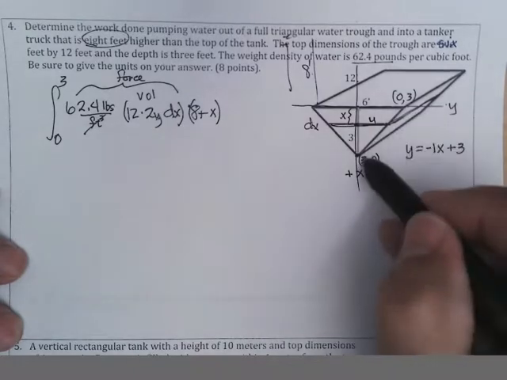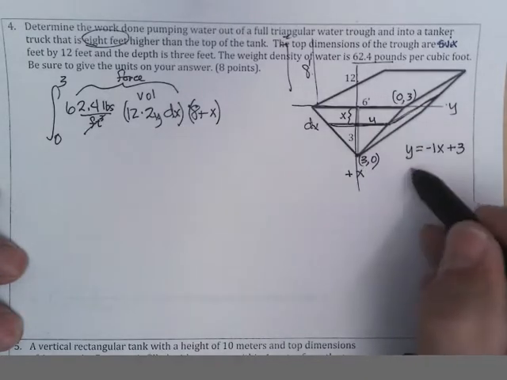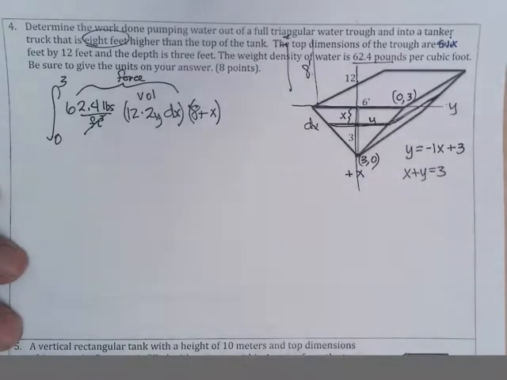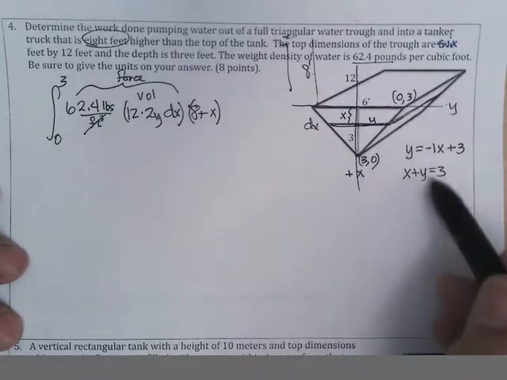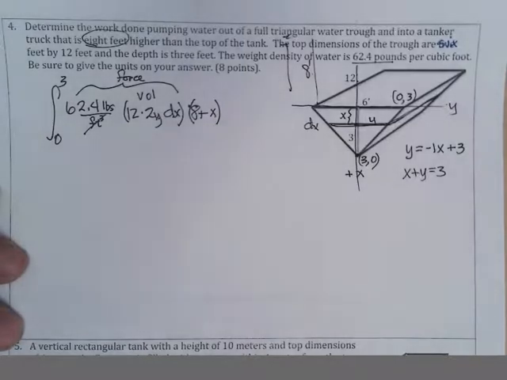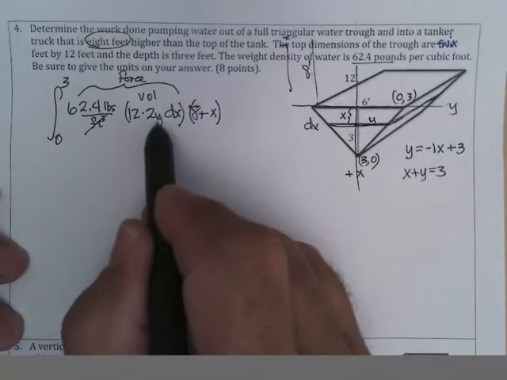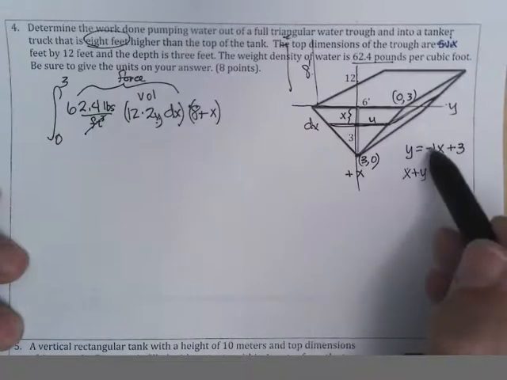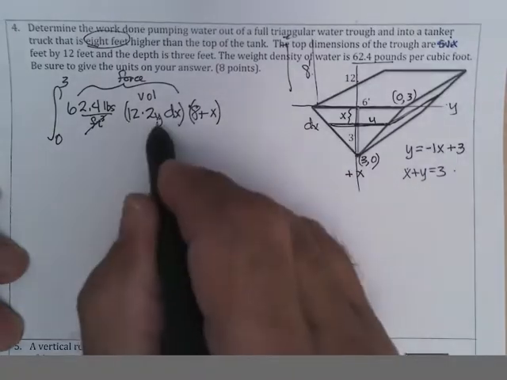Or if you will, since it goes through 3 and 3 on the two axes, it's x plus y equals 3. Either way, if I subtract x from both sides, I get that. So the y is going to be 3 minus x, or minus x plus 3.